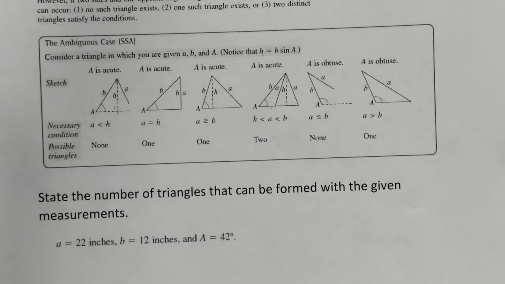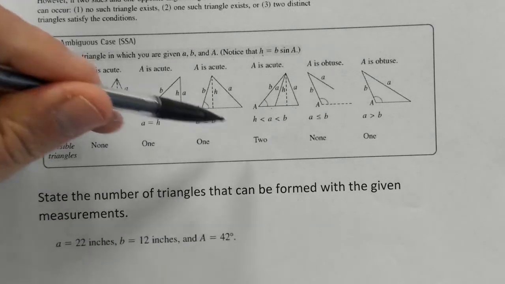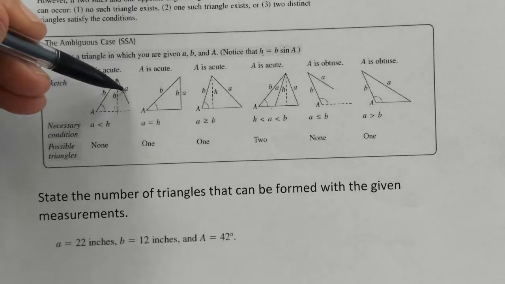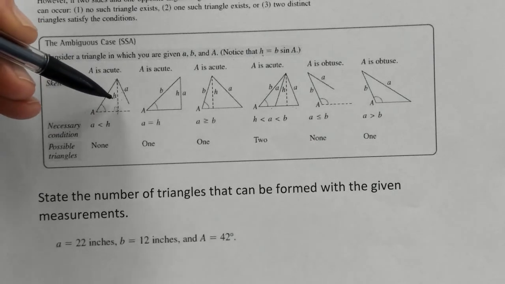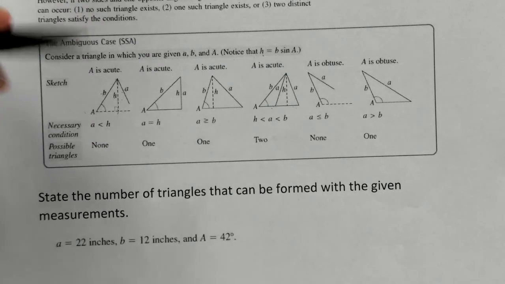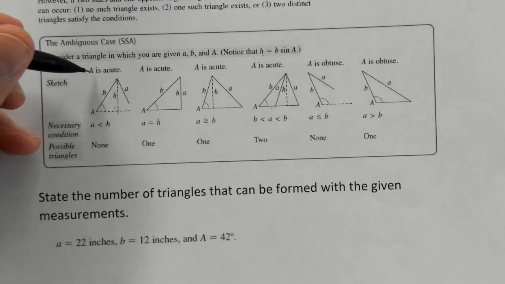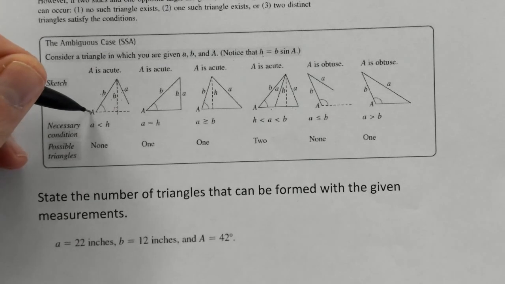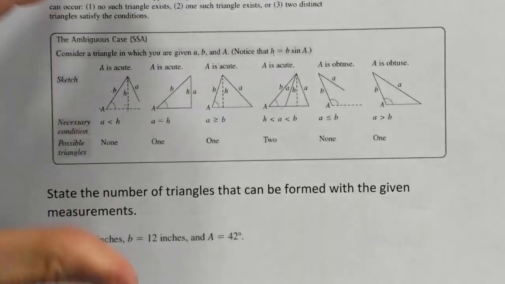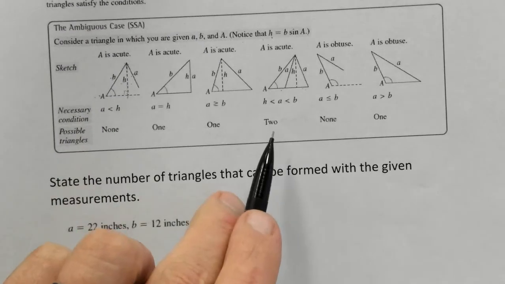So what we need in order to do this comparison from this chart is the value of a, the value of b, and the value of h, which can be calculated from here. Now here's an overview of all the scenarios. First of all, you've got to look at your angle, angle A. If angle A is acute, then there are four different scenarios that give us three different outcomes.